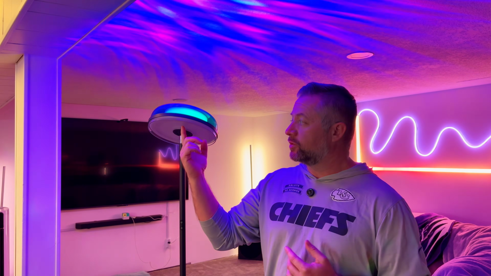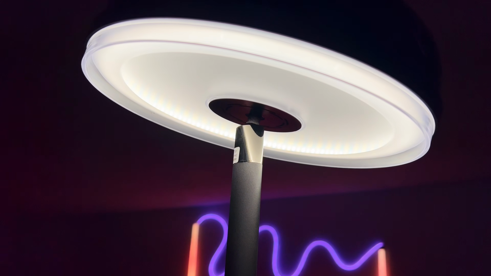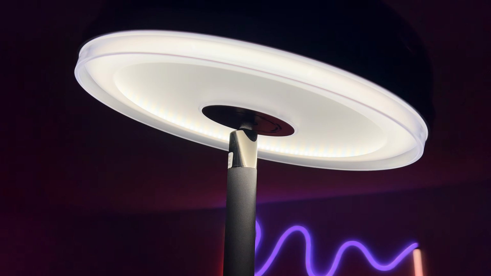As far as the brightness, Govee doesn't provide a brightness level for this top section. You get a maximum of 1,000 lumens out of this, and that is when we're using the bottom light section here on a cool tone. So the brightest white is going to give you the brightest light at 1,000 lumens out of this bottom section, which is pretty bright.